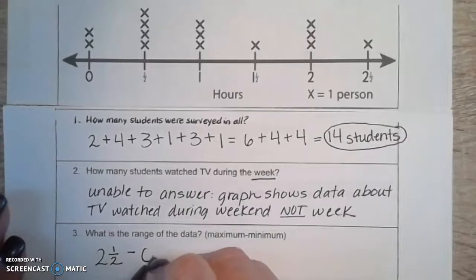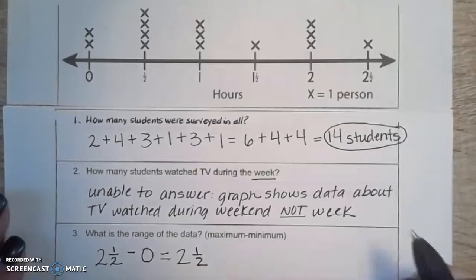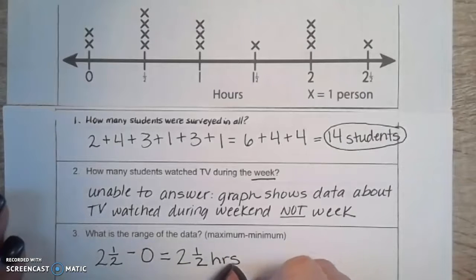Difference means I'm going to subtract them. Oh, well that's easy. Even though it's a fraction, anytime I take 0 away, I am left with that same number. So the range would just be 2.5 hours.